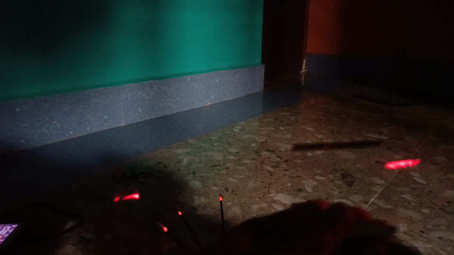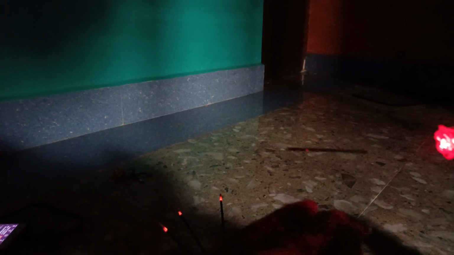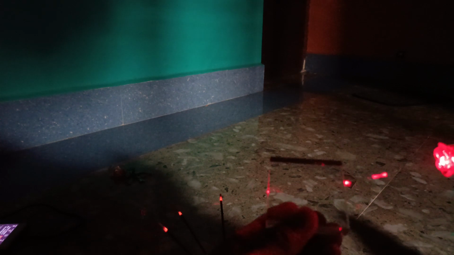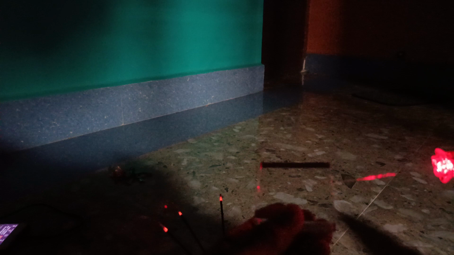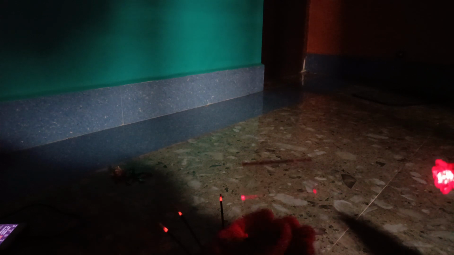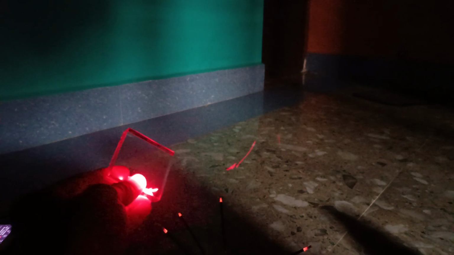Here you see light passing through this glass slab. The light is refracted according to Snell's law. The second law of refraction is also known as Snell's law. You can also see the beautiful pattern in a glass slab.